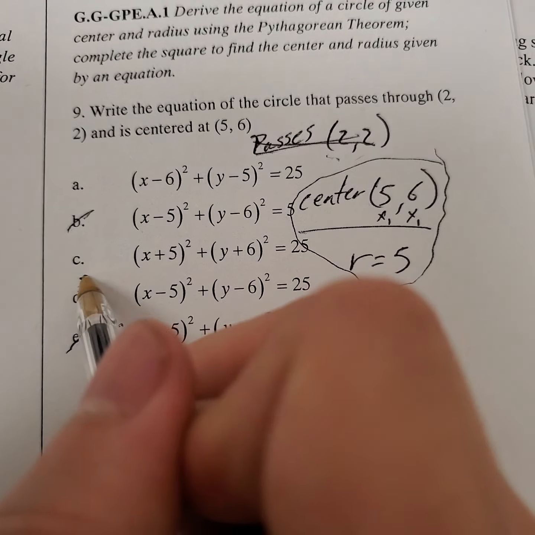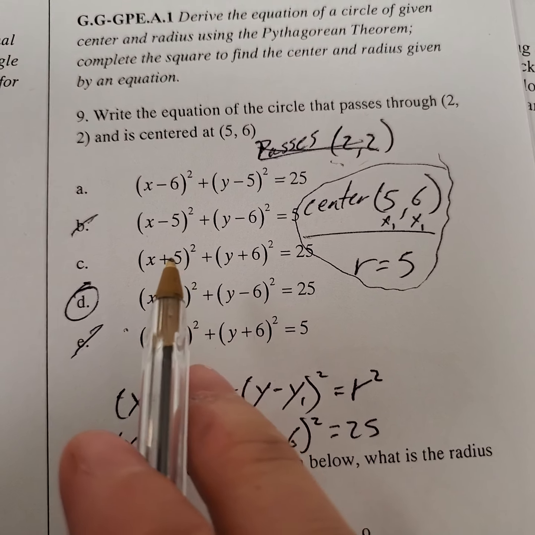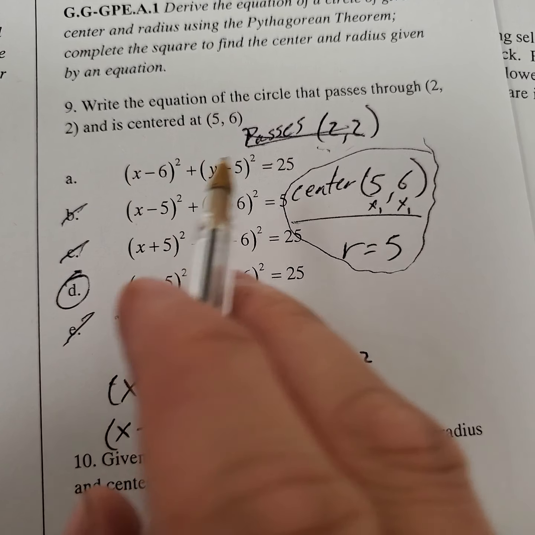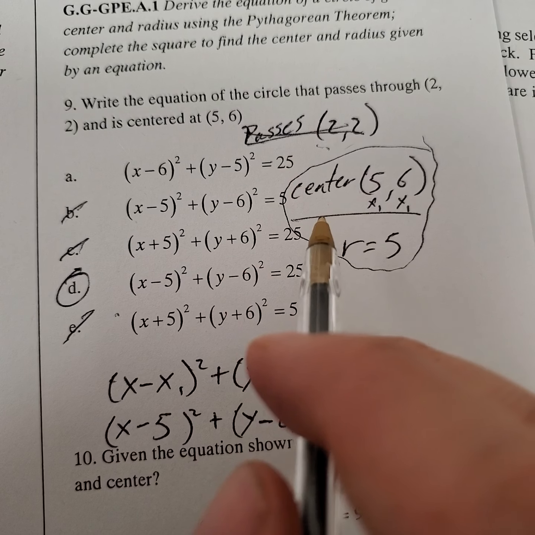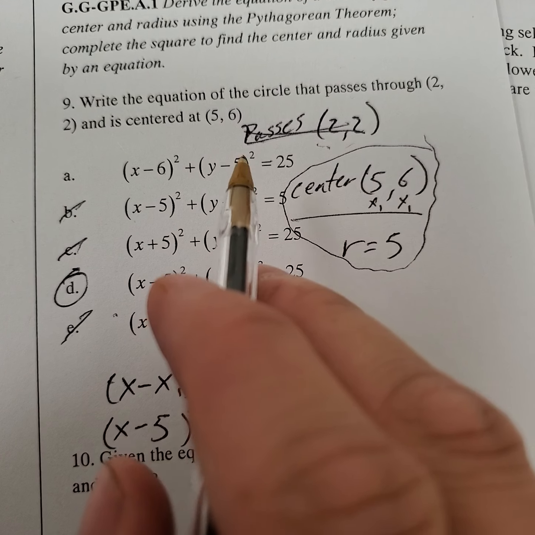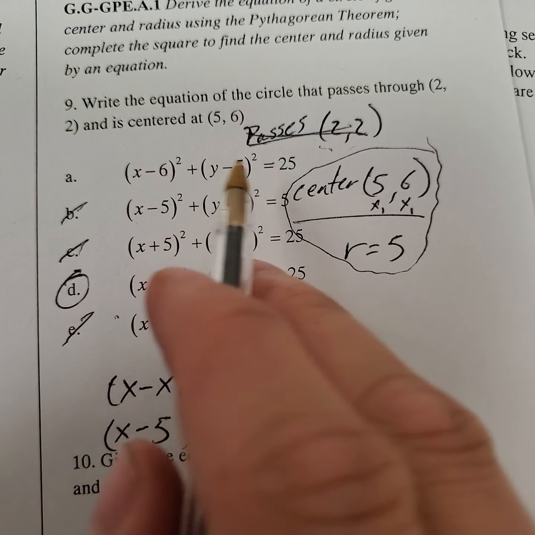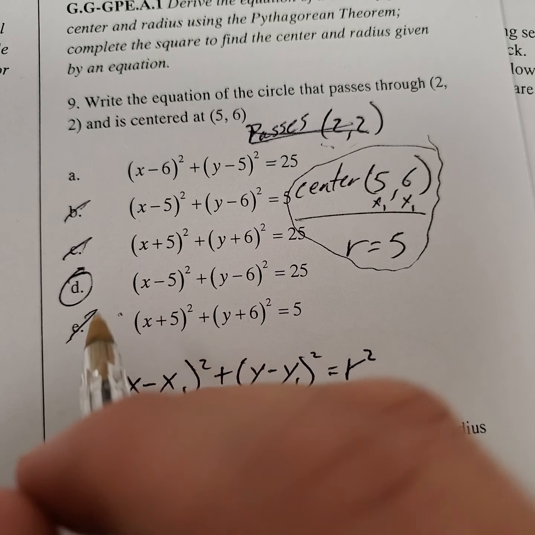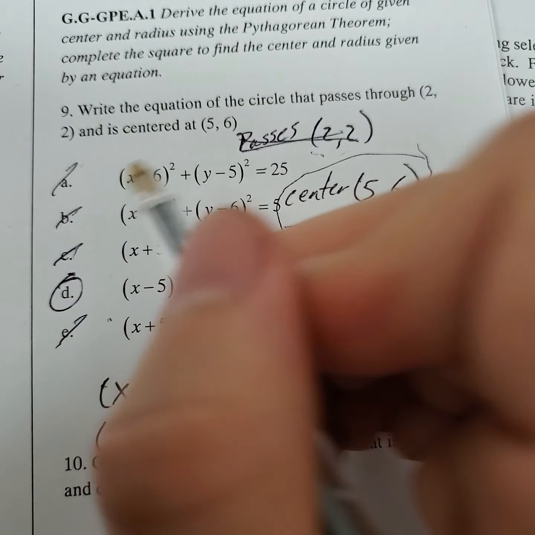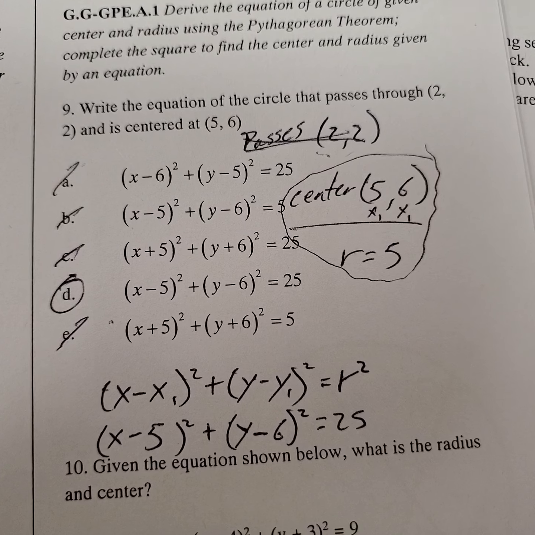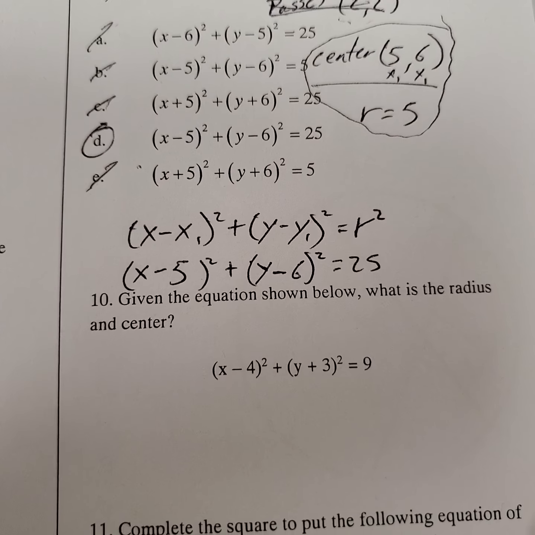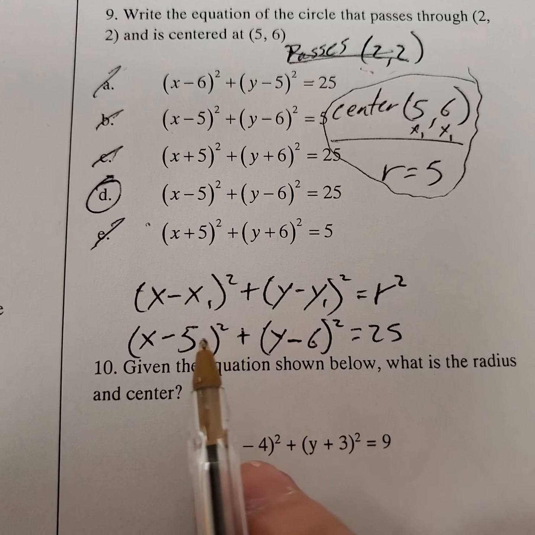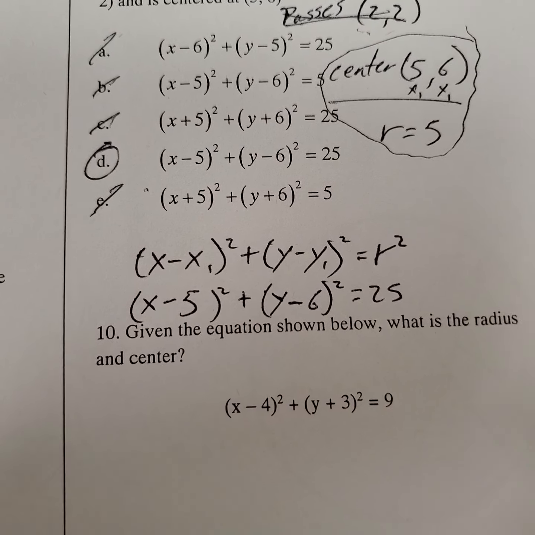D. This one has plus plus, so I know it's not an answer. And this is minus minus, and the radius is 25, but the 5, these numbers are flipped. This should be 6, this should be 5. D is my answer. D is the right answer. I would recommend just do your own formula and check which one matches.